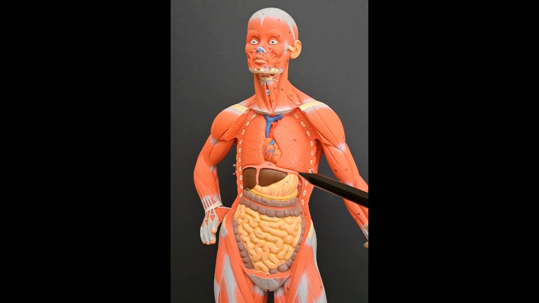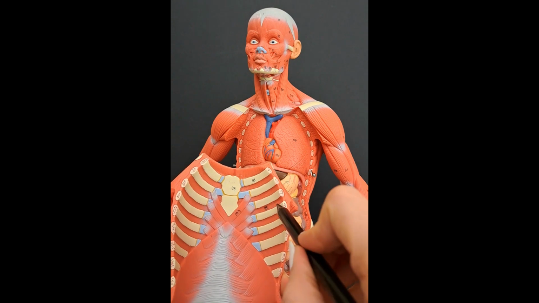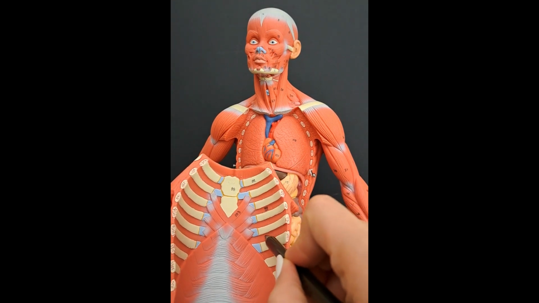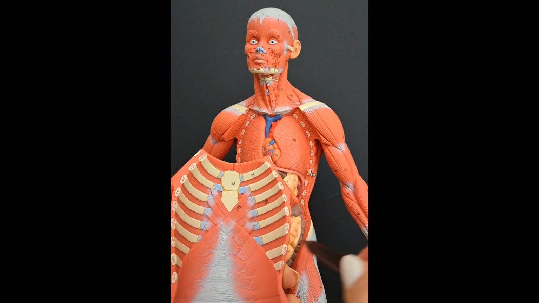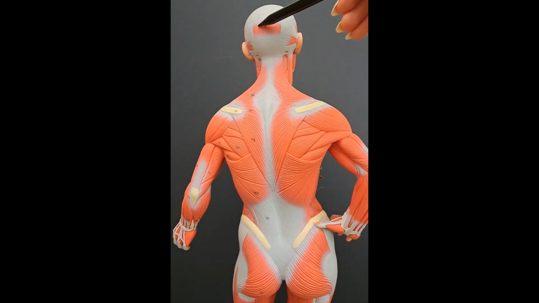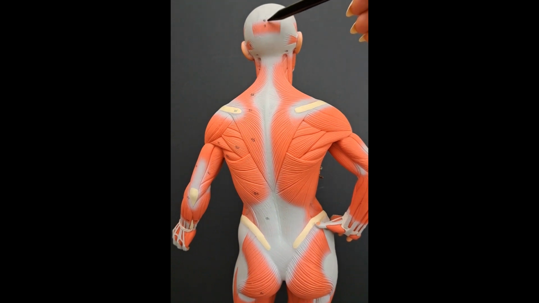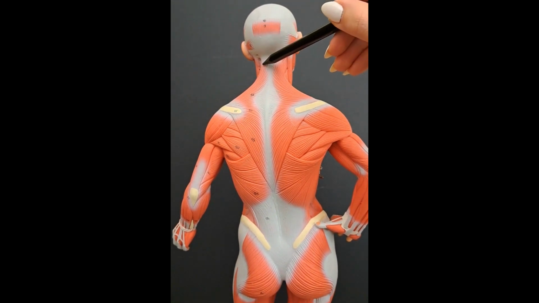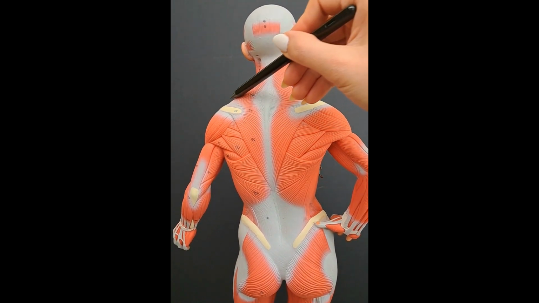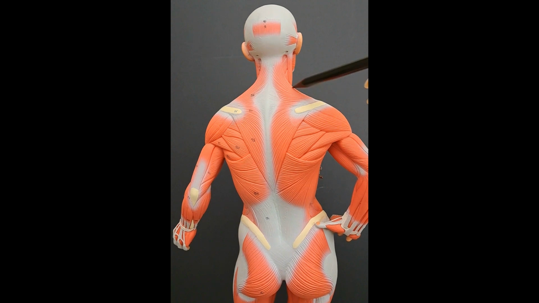And right here, we can see the diaphragm muscle. Between the ribs from the inside, we can see the intercostal muscles. These are the internal intercostal muscles. Moving toward the back, we can see the occipital belly of the epicranius muscle, also called the occipitalis muscle. Right here, we can see the entire trapezius muscle. That is the trapezius muscle.